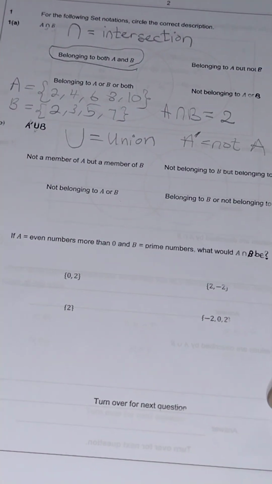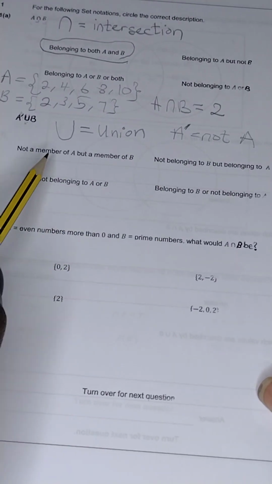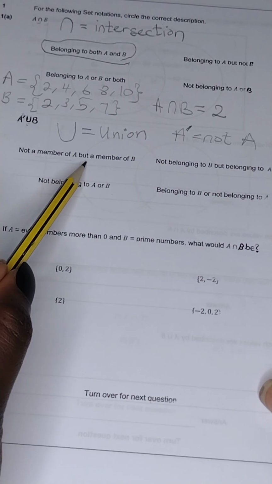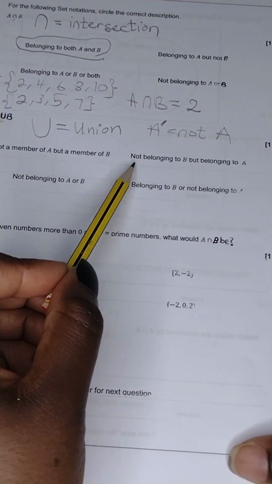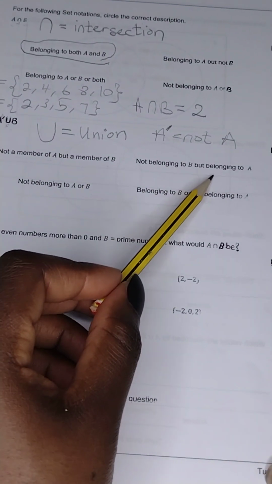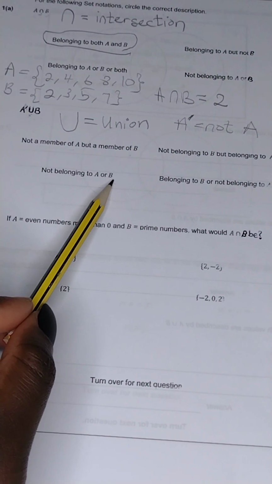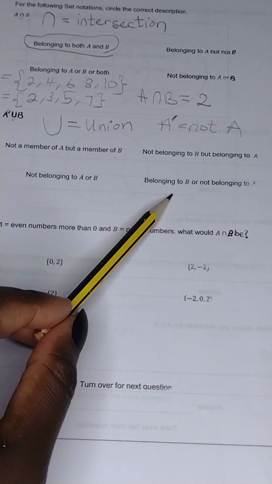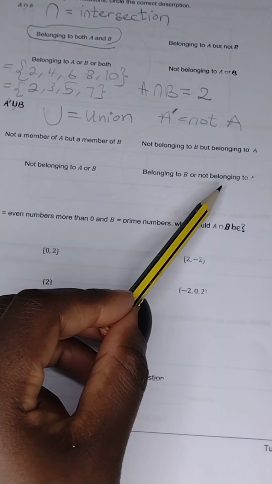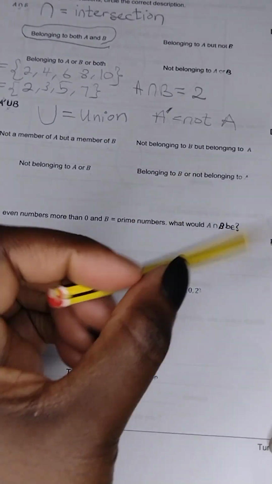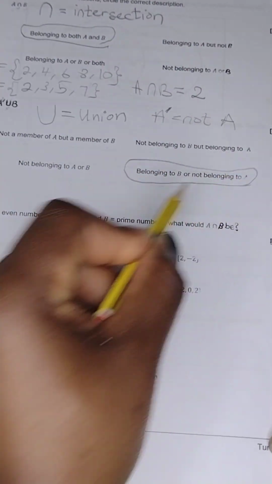Okay, so let's see, not belonging to A. We need to look for options that say not a member of A. So here we've got not a member of A, but a member of B. Okay, because there's a union, right? So let's check this one. It says not belonging to B, but belonging to A. Not belonging to A or B. No. So this one, belonging to B, because we don't have the not sign there. So belonging to B or not belonging to A. Okay. So this is the best option that we've got, because our A has a not sign next to it, so not belonging to A.